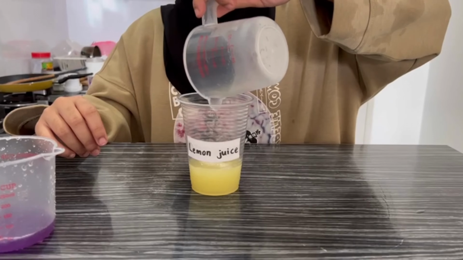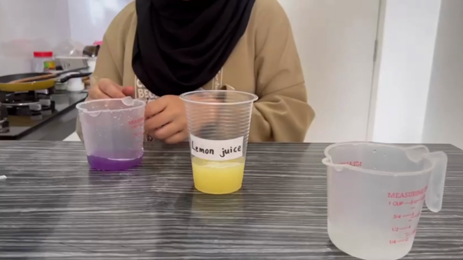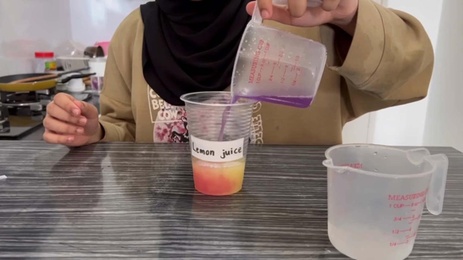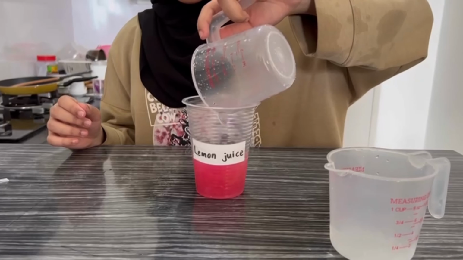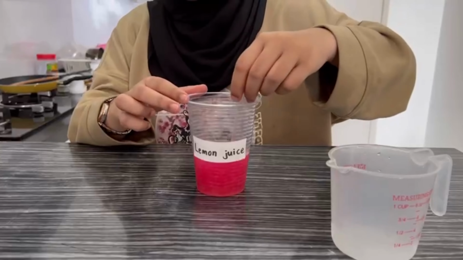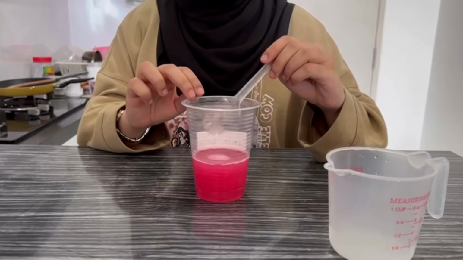Pour the juice from earlier. Then add 50 ml of juice that was extracted from red cabbage into the same container. Using a spoon, stir the solution and observe the color changes.